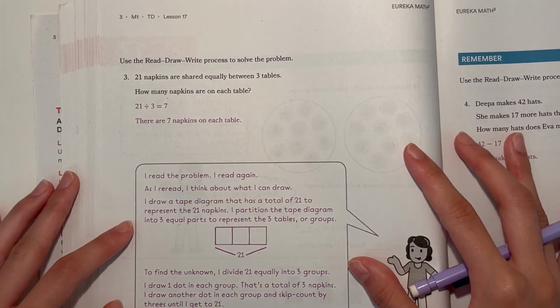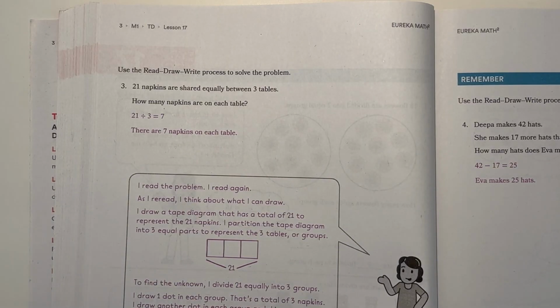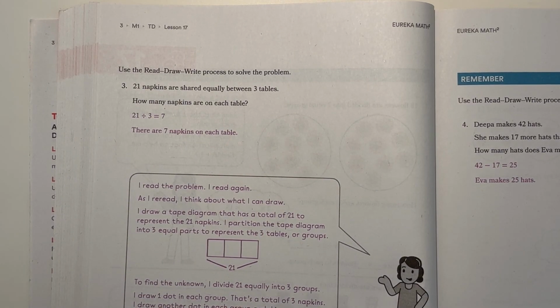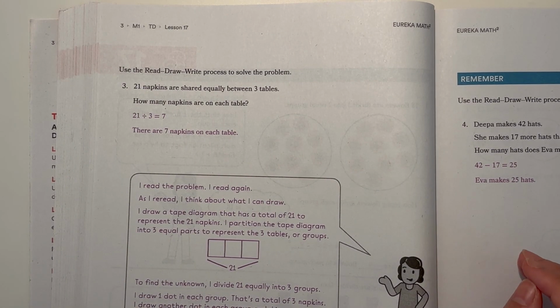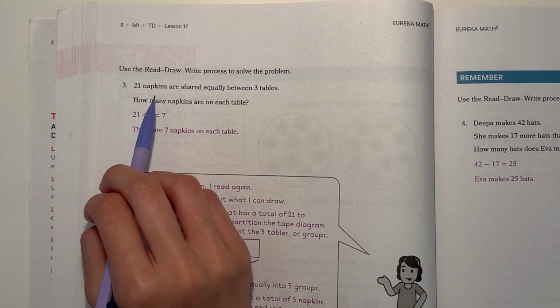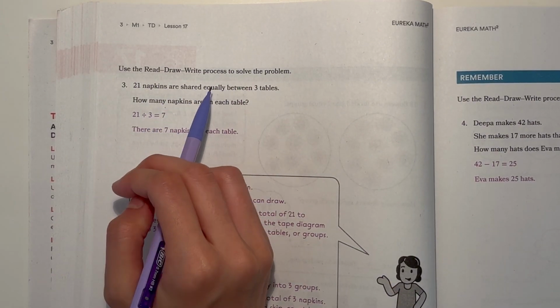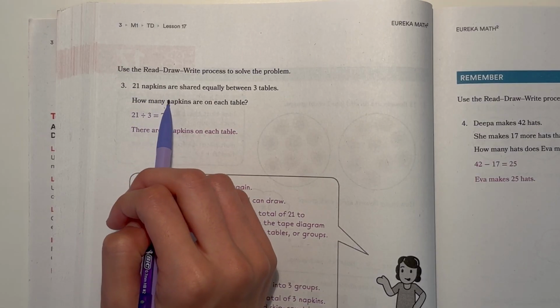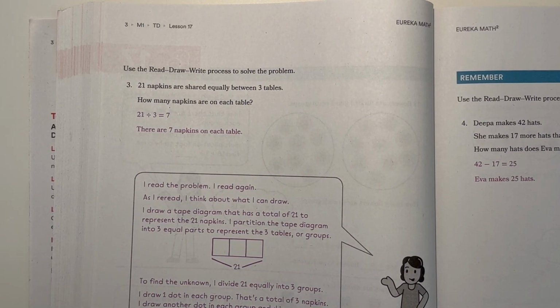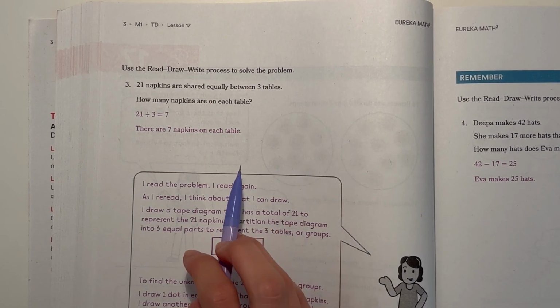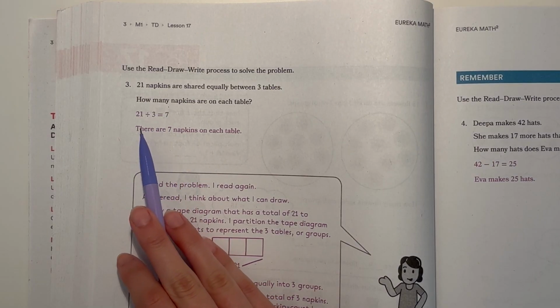Next here, use the redraw right process to solve the problem. Number 3, 21 napkins are shared equally between 3 tables. How many napkins are on each table? So to solve that, we can do 21 divided by 3. And that's equal to 7.